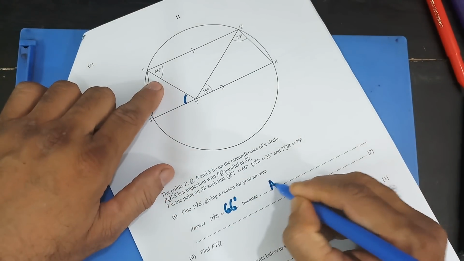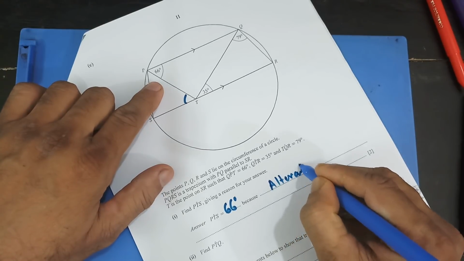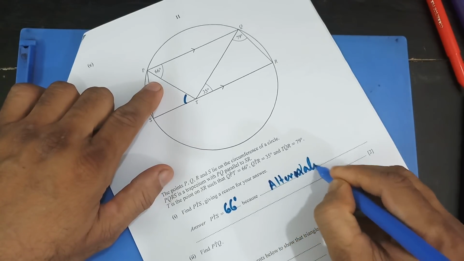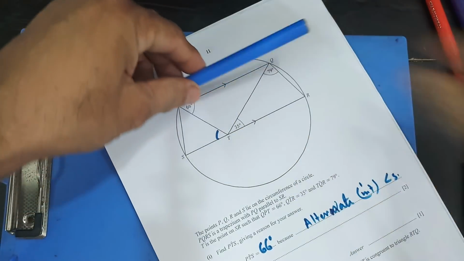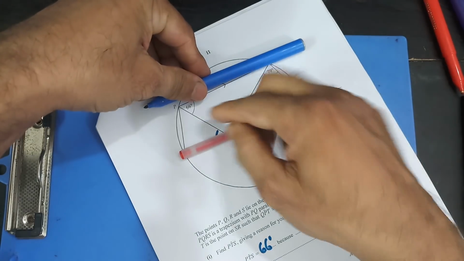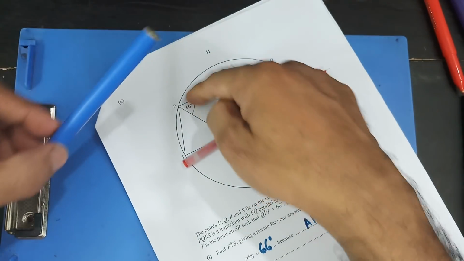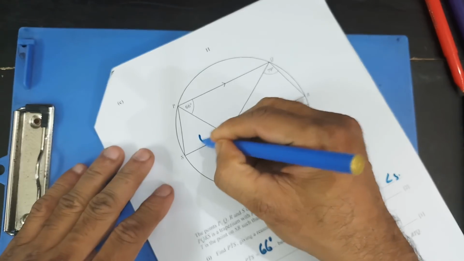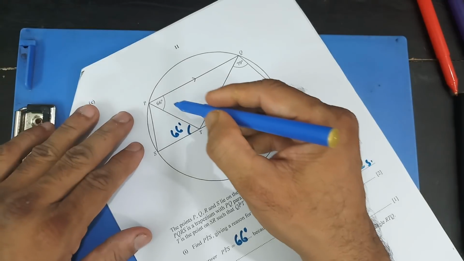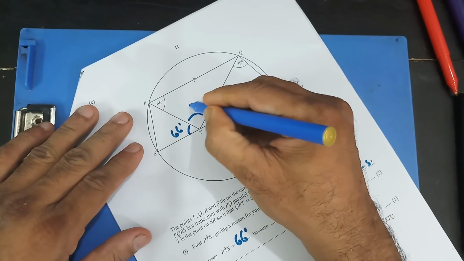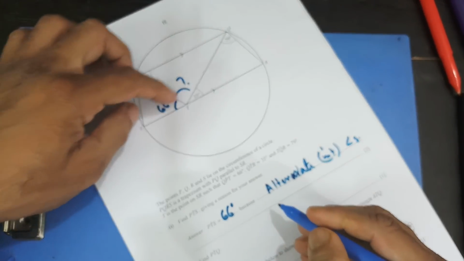The reason is alternate interior angles. These two parallel lines, and this is the transversal line, so these two are alternate interior angles, so this is 66 degree. Now find PTQ, this angle. This is going to be very simple.